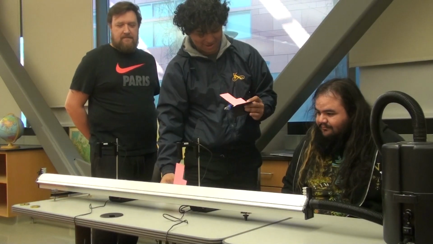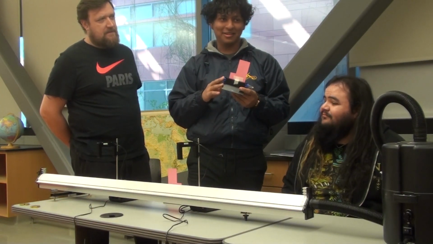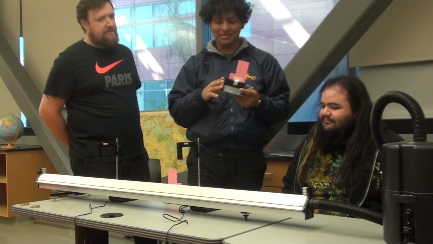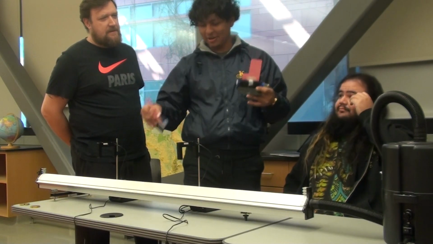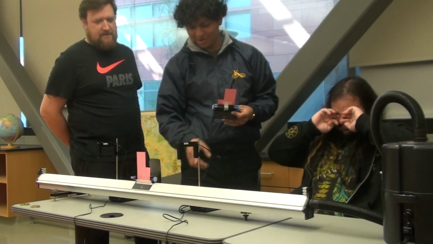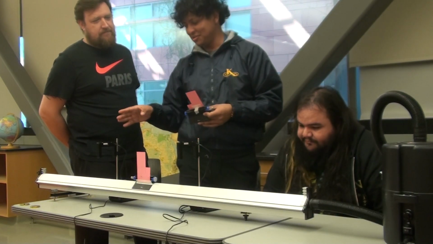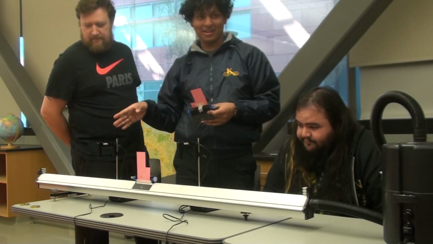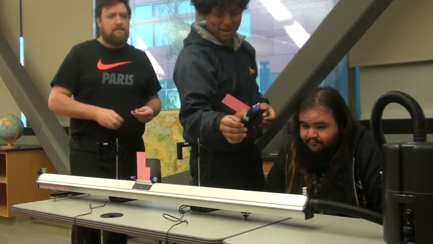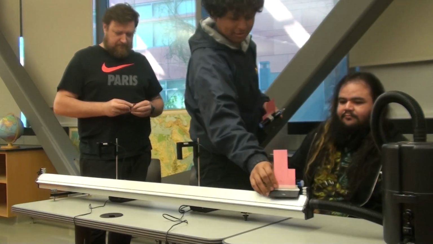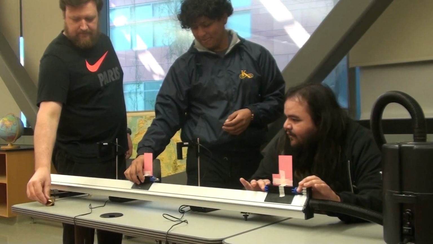What we're gonna do is, first we're gonna do the inelastic momentum, in which we're gonna have one right in the center of the photo gate, so it's gonna measure the initial time, and this is gonna measure the final time, right? And then we're gonna put mass 1 over here, and mass 2 is gonna be right here in the center.